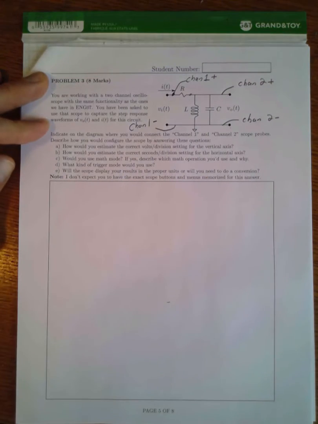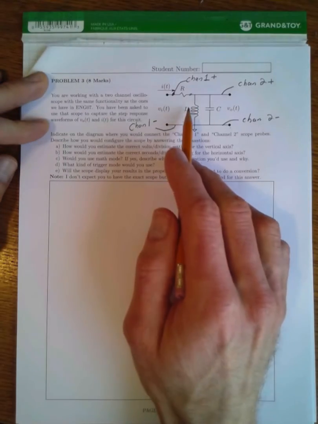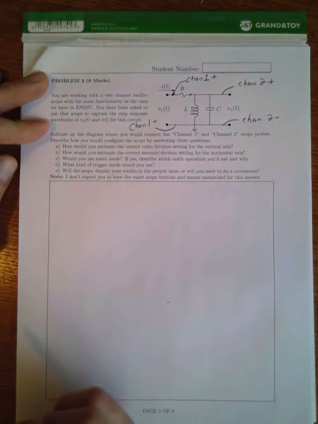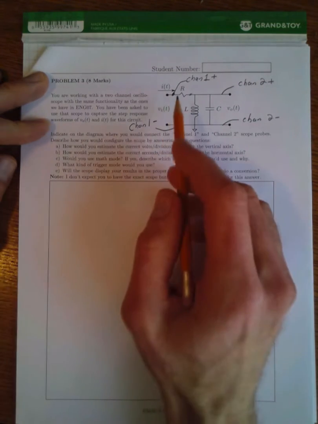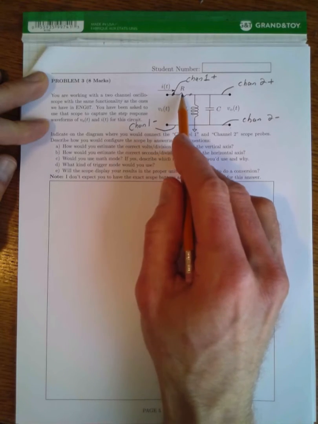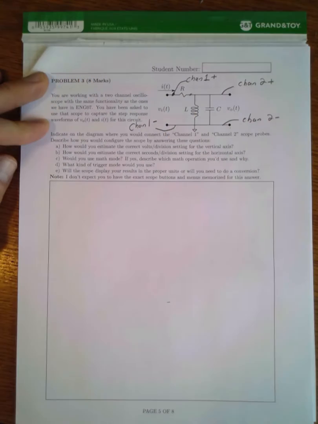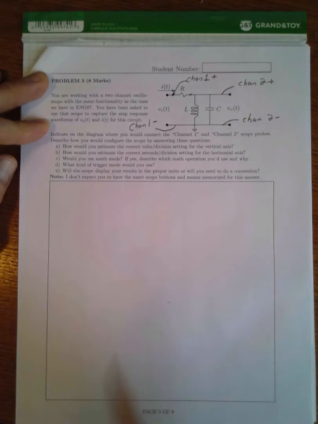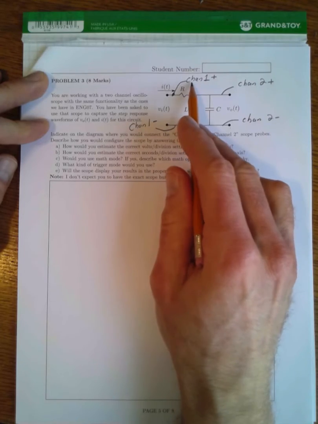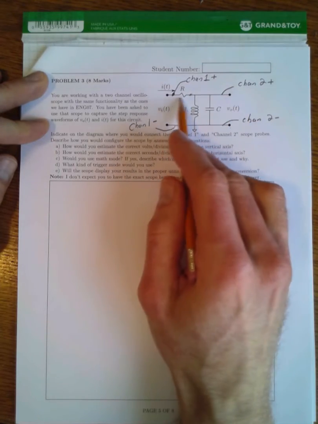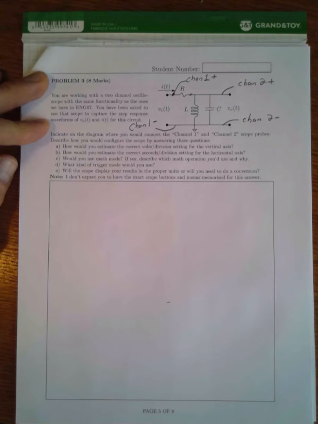Moving on to part B, how would you estimate the correct seconds per division setting on your horizontal axis? Basically by knowing how long the step response is going to be, calculated based on your knowledge of R, L, and C. Would you use math mode? The answer is yes. In order to determine the current flow into the circuit, we would have to have the voltage across the resistor. And so that means we would have to use math mode and get it to display the voltage of channel 1 minus channel 2. And that would give us the voltage across the resistor, exactly like we did in the lab.